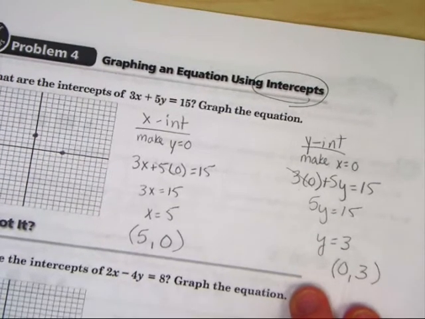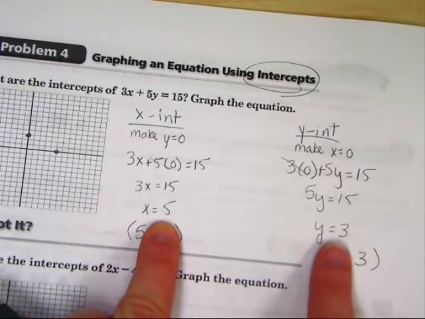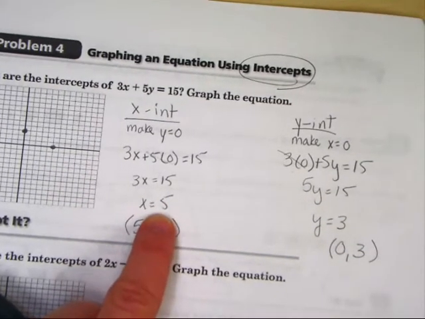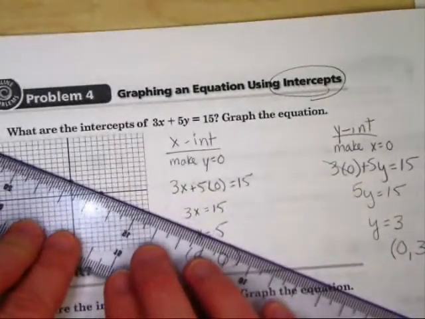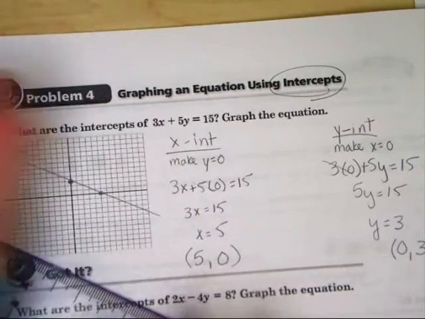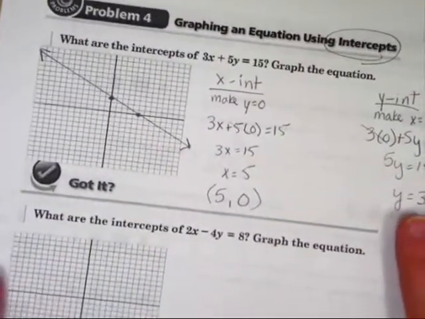Please do not make this one point. A lot of students plot the point 5, 3. They go over 5, up 3, and then they go, well, all I have is 1 point. No, 5, 3 is not a point. Those are your two intercepts. So I'm going to get my ruler, put arrows on the end to indicate infinity, left and right, and now you have your straight line.